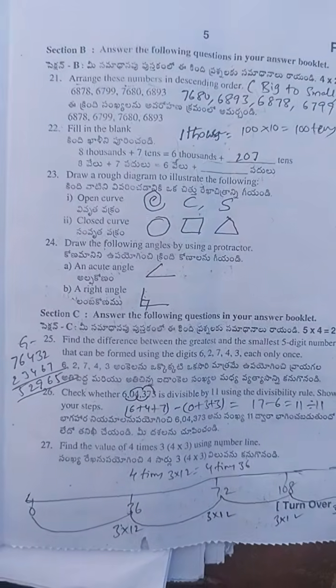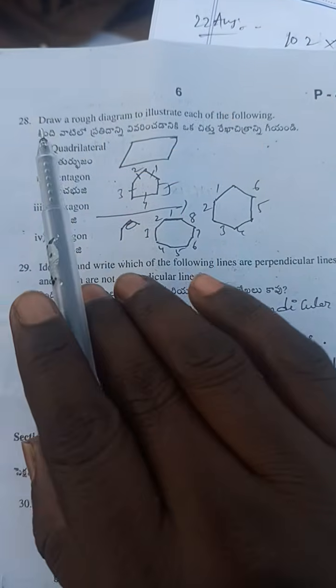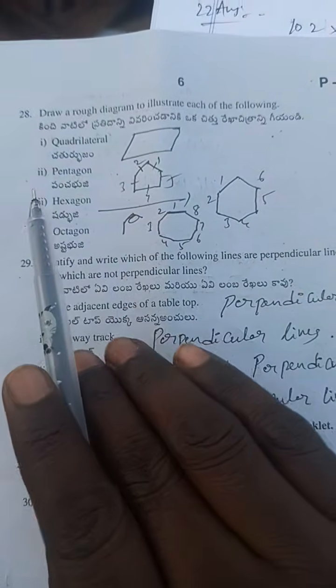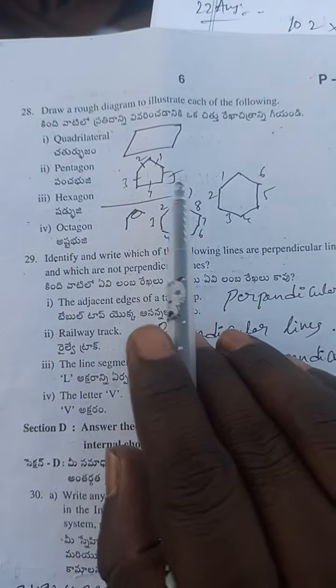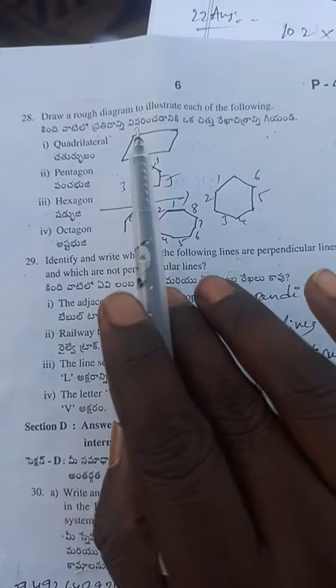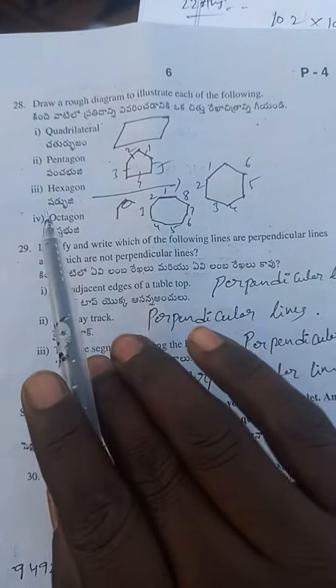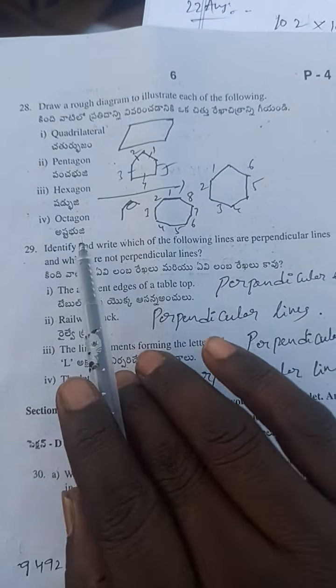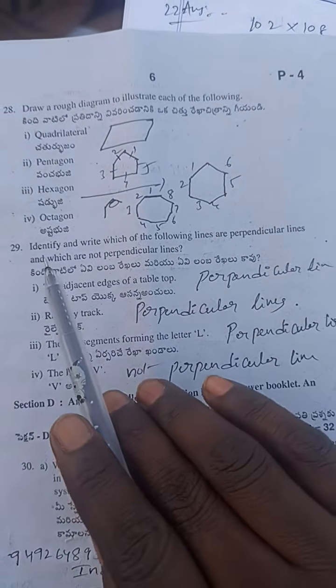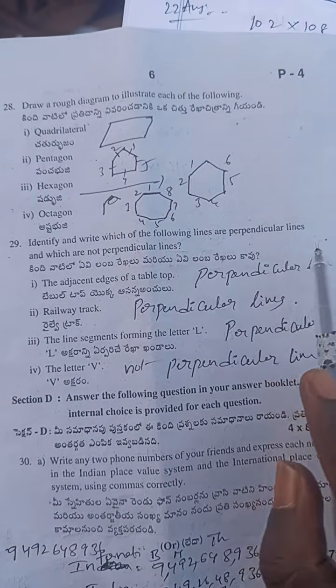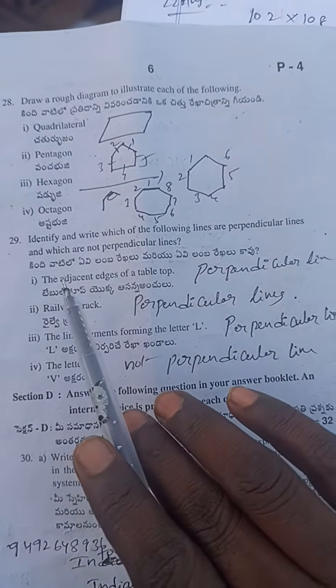This is the number line. Next, draw a rough diagram to illustrate each of the following: quadrilateral, pentagon, hexagon, octagon. Quadrilateral has 4 sides, pentagon 5 sides, hexagon 6 sides, octagon 8 sides. Next, identify and write which of the following lines are perpendicular and which are not perpendicular.